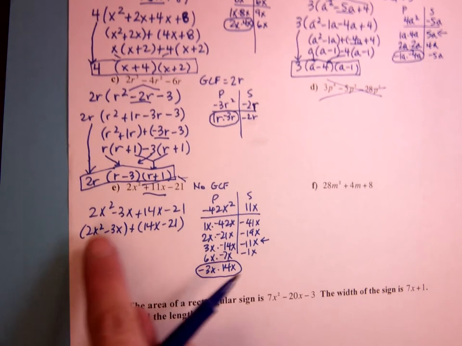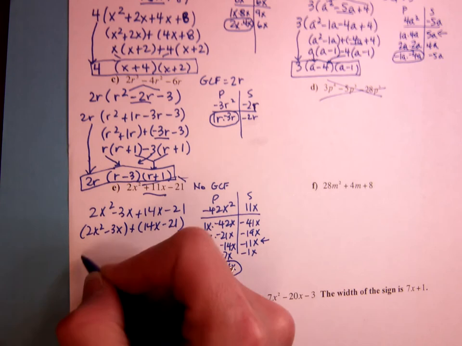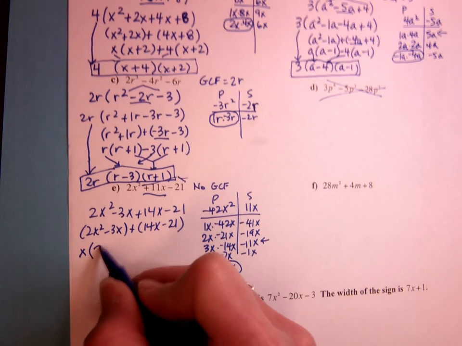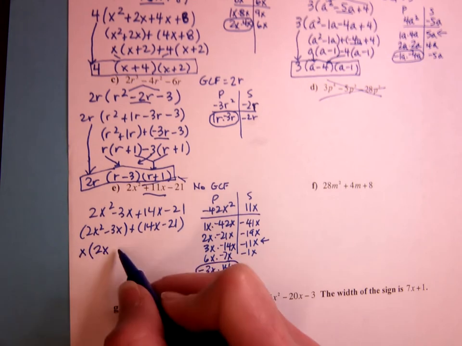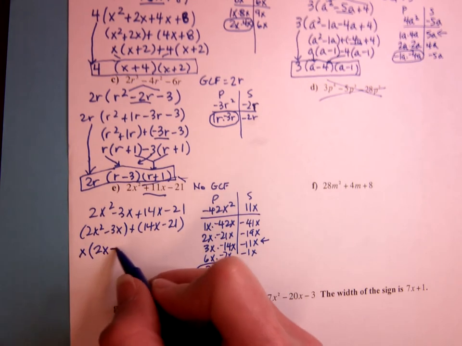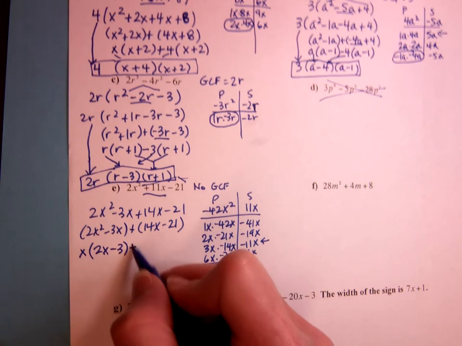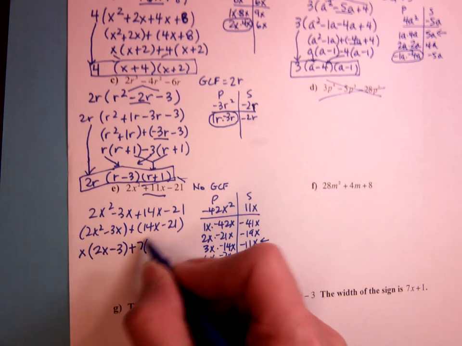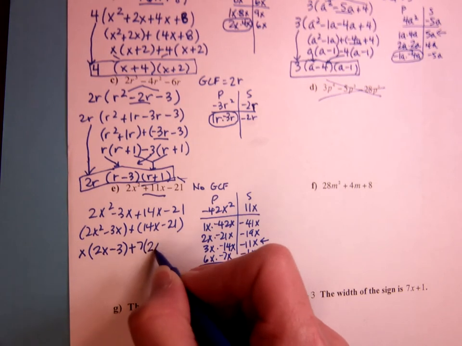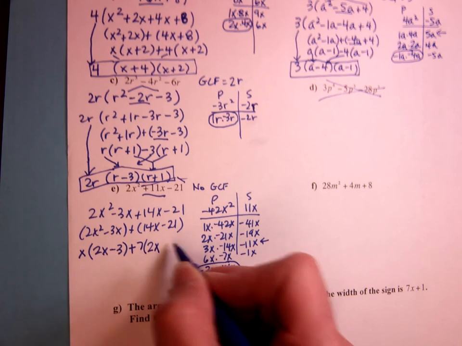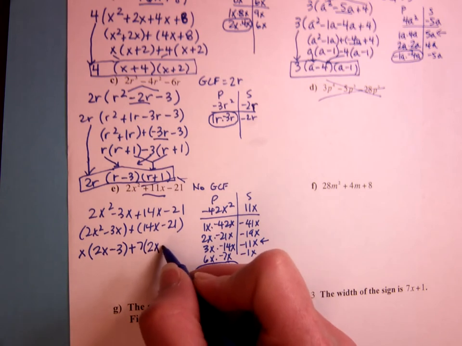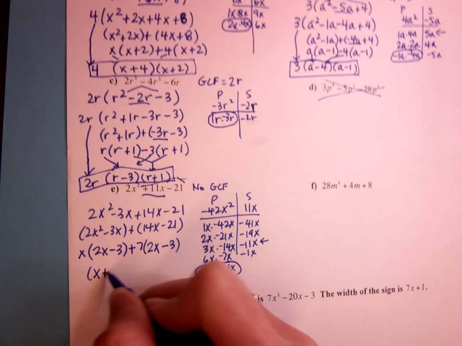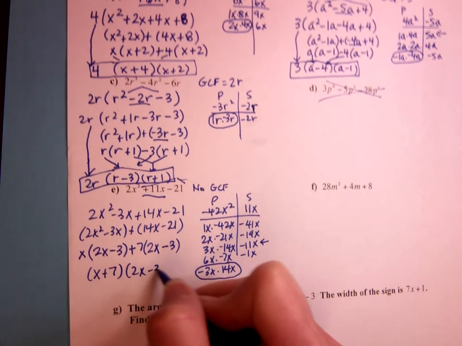So we'll look at these first two terms and we'll pull out the greatest common factor of x. x times what gives me 2x squared? 2x. x times what gives me negative 3x? Negative 3. Then in these two I could divide out a 7. 7 times what gives me 14x? 2x. 7 times what gives me negative 21? Negative 3. And notice you've got the parentheses the same. So this is x plus 7 and 2x minus 3.